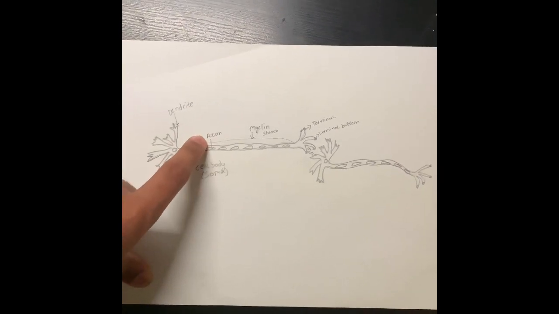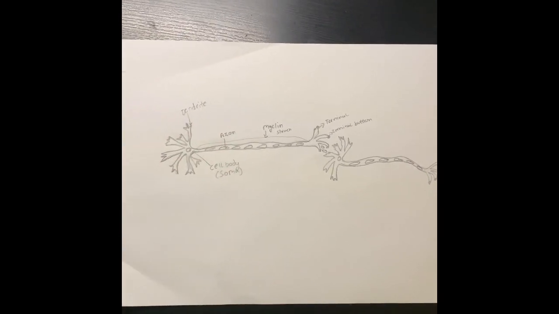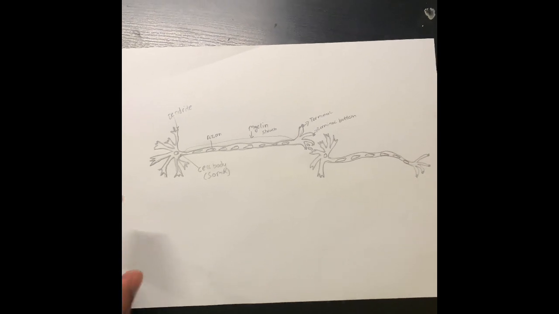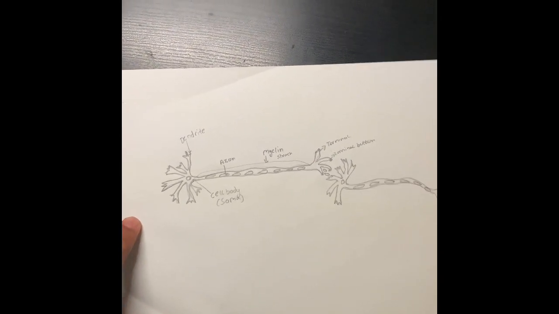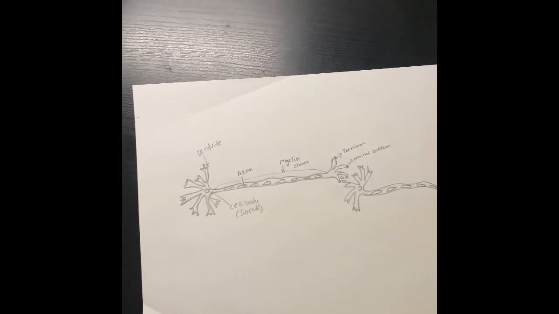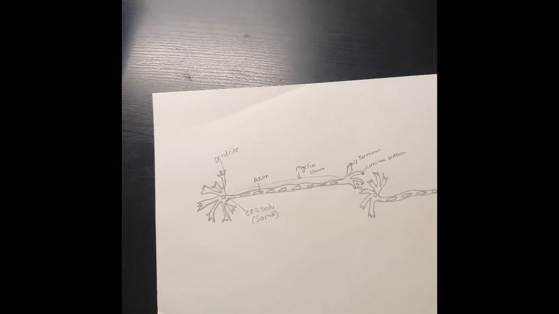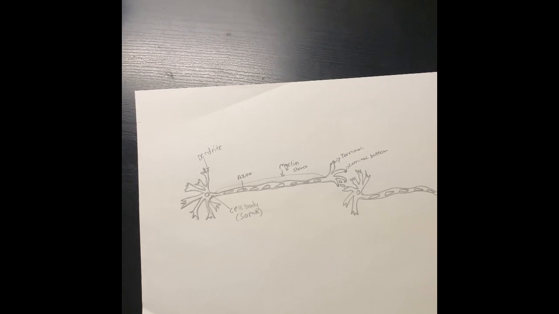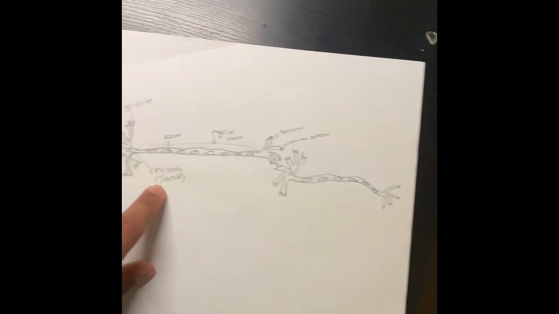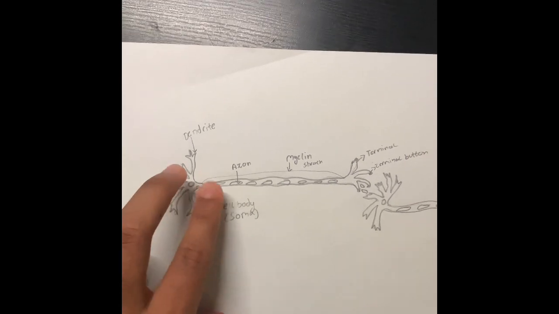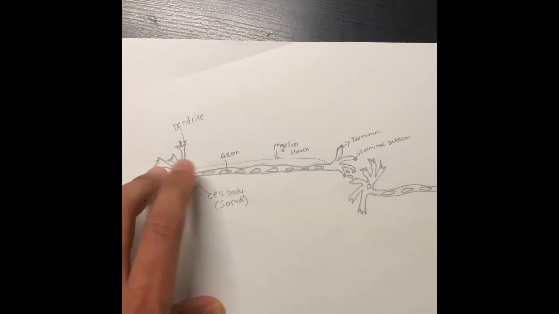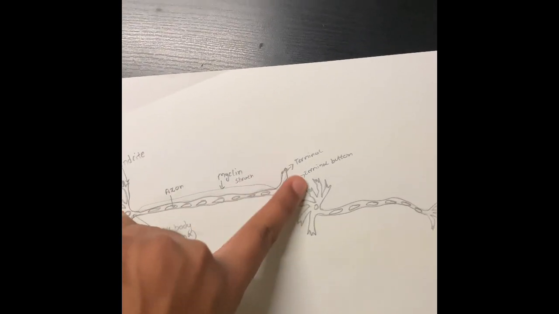The axon is also a long thread part of a nerve cell along which impulses are conducted from the cell body to other cells. The cell body, also known as the soma, contains the dendrite and axon to convert other signals into chemicals, which are sent through the terminal.